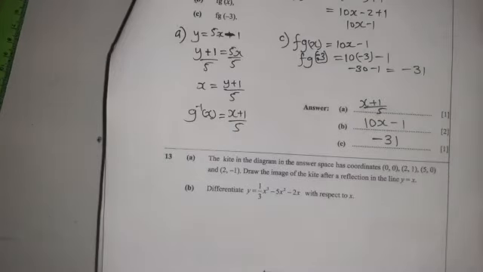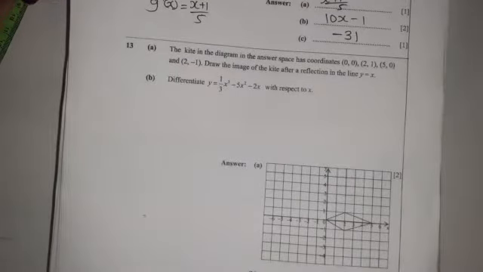So question 13a reads, the kite in the diagram in the answer space has coordinates 0, 0, 2, 1, 5, 0, and 2, -1. Draw the image of the kite after a reflection in the line y is equals to x. So y is equals to x. Okay?